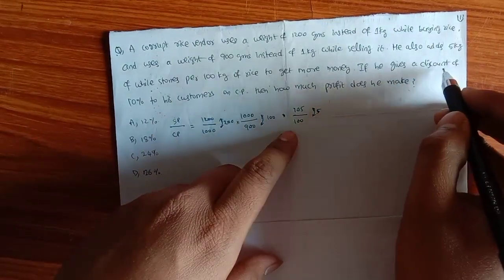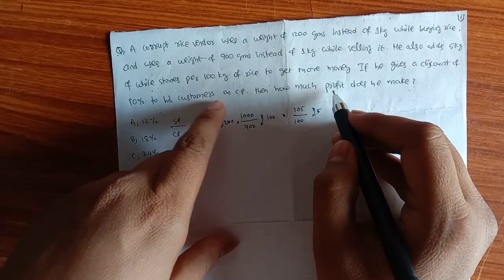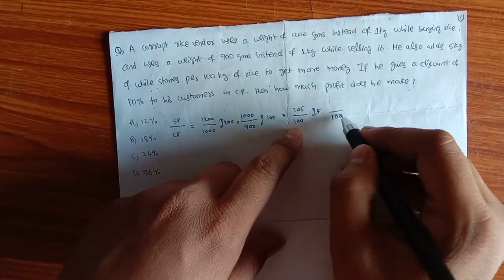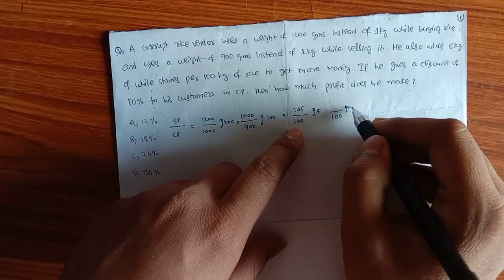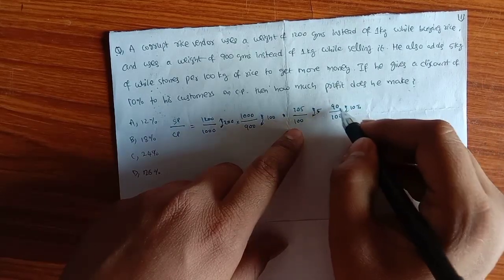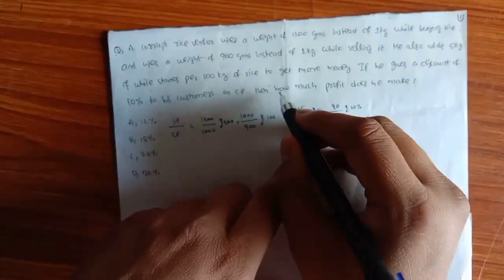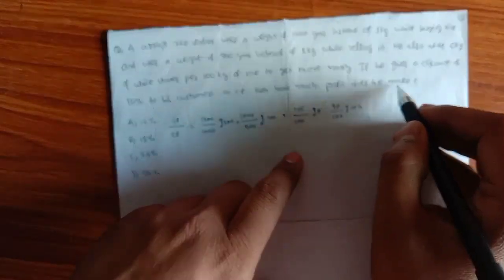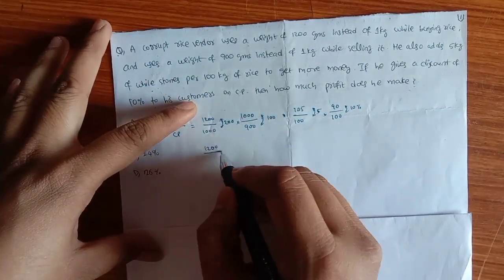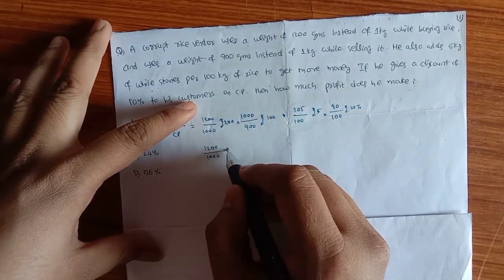If he gives a discount of 10% to his customers on the CP, suppose CP is 100%, then he is giving a discount of 10%, which means it is 90% selling. Then how much profit does he make? So we need to write all these things down like this.